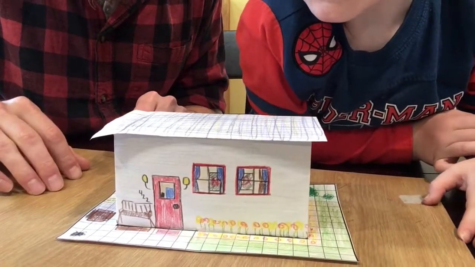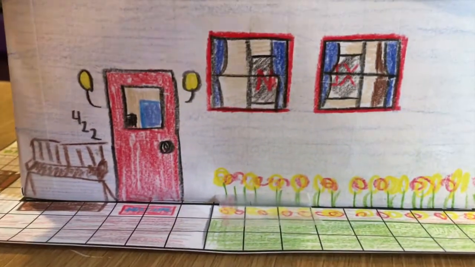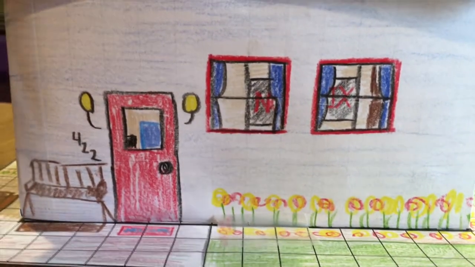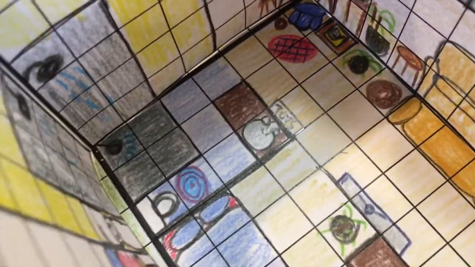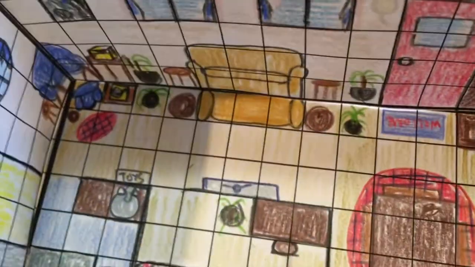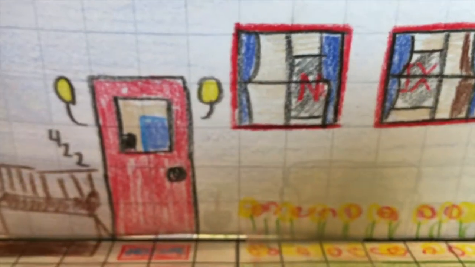Would you guys like a tour? On the roof we have solar panels. We have a little bench, our red door with some lights, our windows. Now let's go inside. There's our kitchen, our stove, our fridge. You can see our bedroom, our bathroom, with a little toy box we put for Indiana. And there's our couch with our TV. And if you come back and look through the front windows, you can see that we are watching some Netflix on the TV. So that's our tiny house.